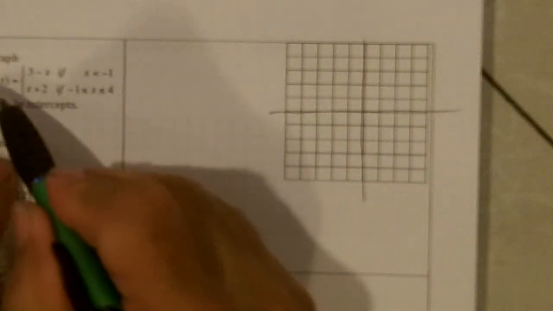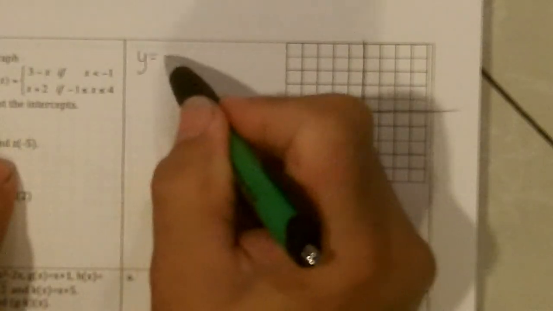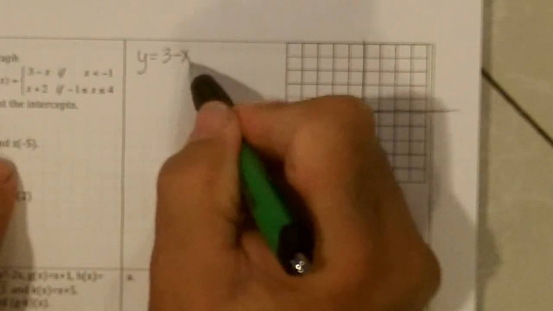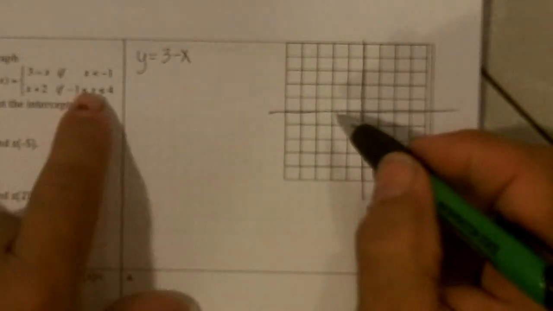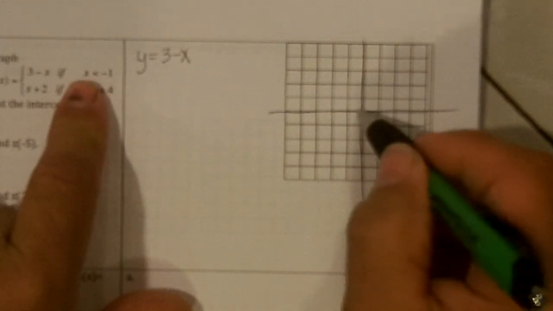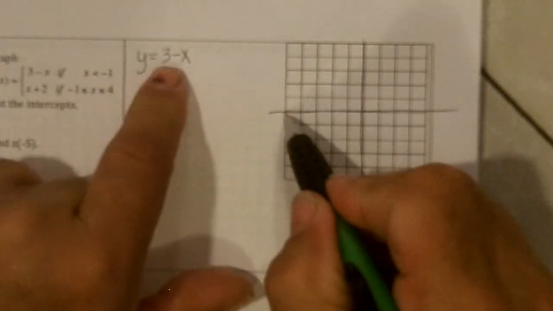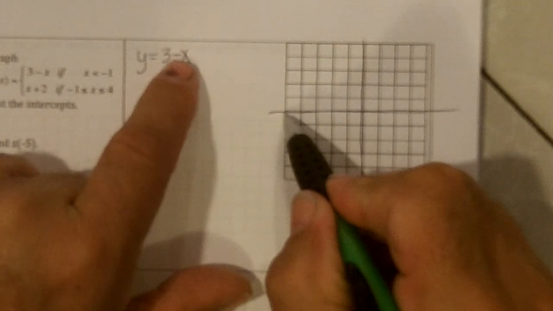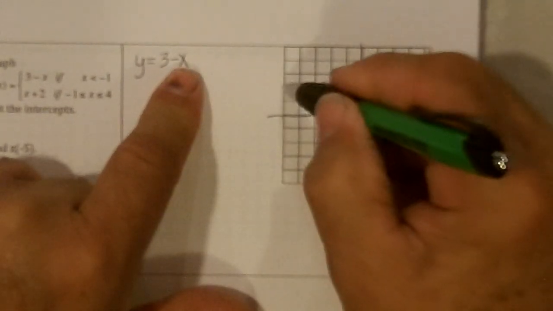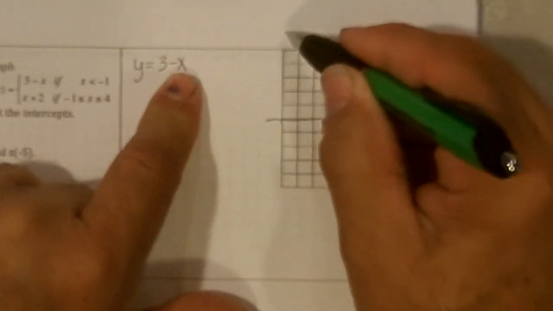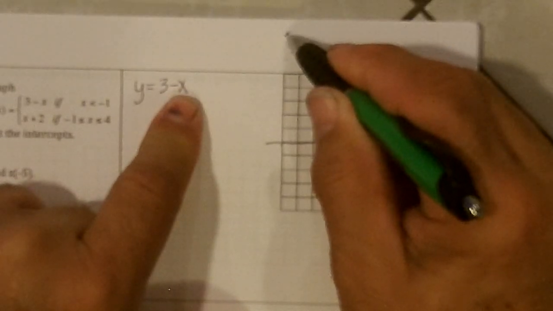Page 2 says graph this piecewise defined function. So it is y equals 3 minus x. If I put in numbers less than -1, so if I put in -5, 3 minus a minus 5 is 8. 1, 2, 3, 4, 5, 6, 7, 8.